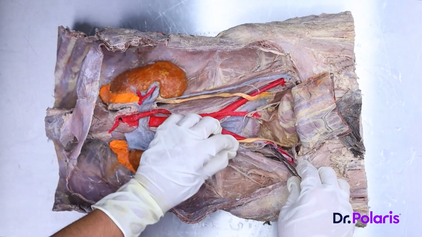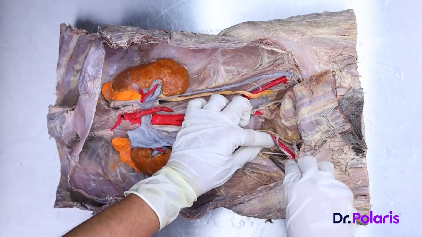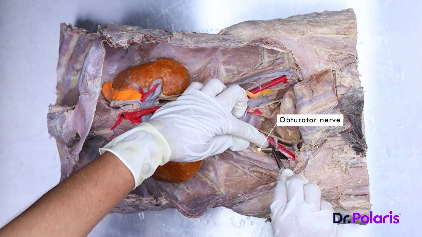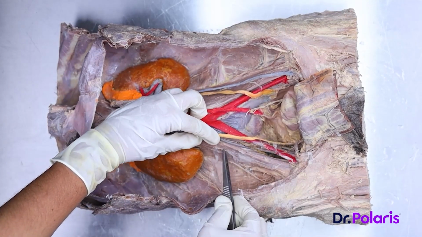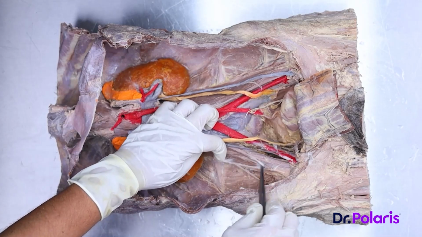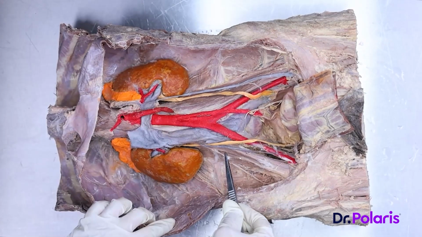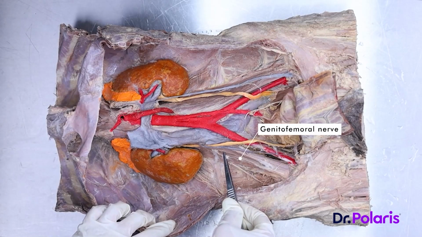Now I go medial to the psoas major. We see a nerve here. You can make out this nerve is the obturator nerve. This is the obturator nerve, and on the psoas major, you see one thin nerve here. This is called the genitofemoral nerve.